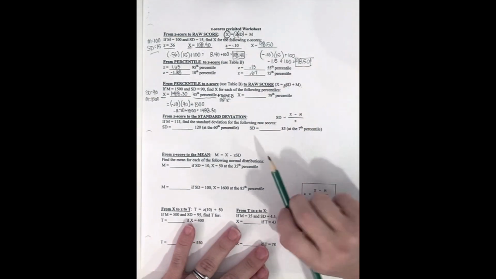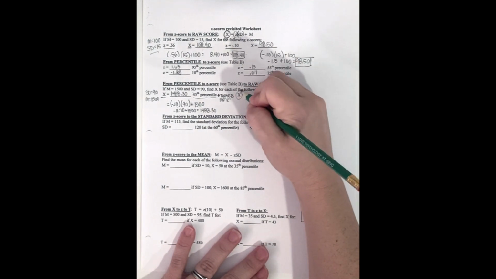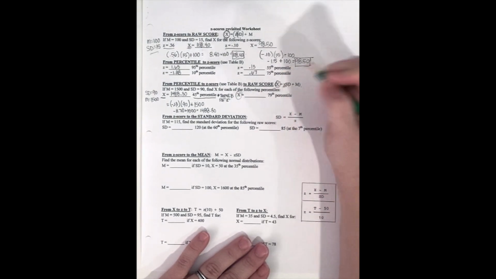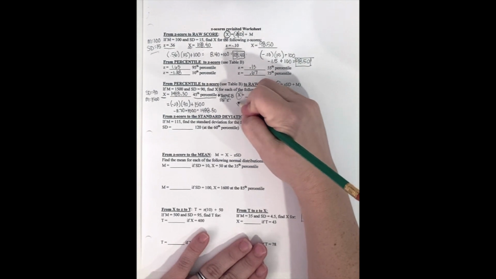Okay, and then go ahead and try the 79th percentile on your own and come back to the video and check. I'm going to go through the solving of the equation now. So the first thing, again, that we want to do is identify what am I solving for. I'm solving for X. So let me find my raw score formula, my formula for X. And then let me write it out and start finding the puzzle pieces out of the word problem.